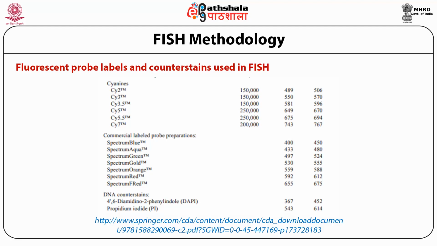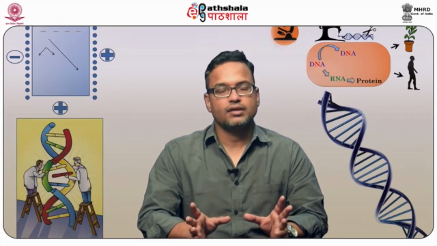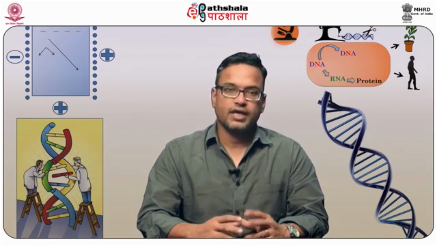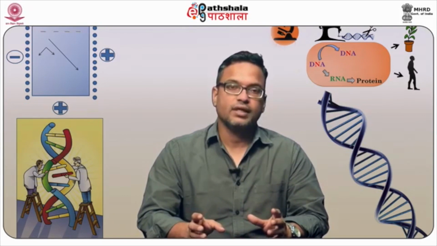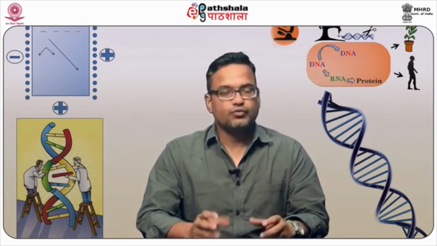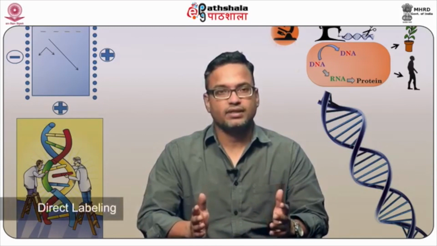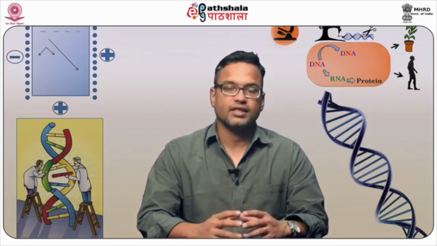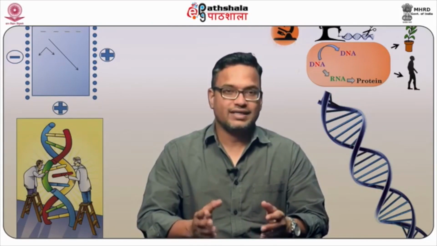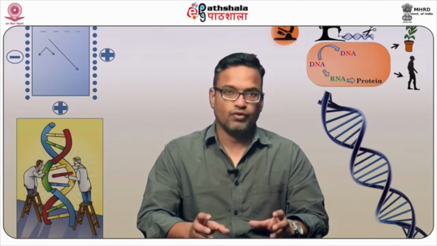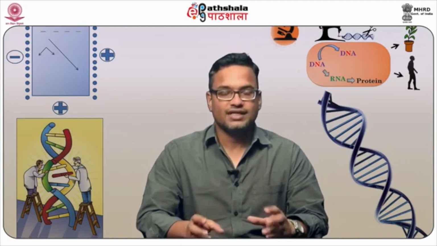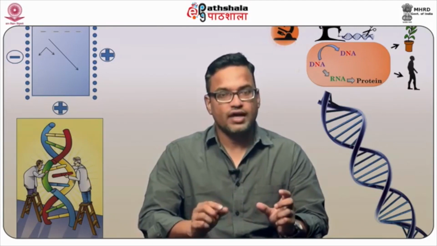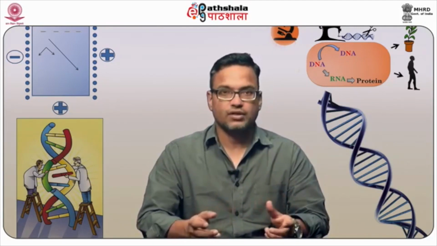So these are the range of different kinds of dyes, different kinds of fluorophores, that are available for hybridization approaches. Now the major part in FISH technology or methodology is how do we label our DNA molecule or the nucleic acid we are interested in with a fluorophore. And there are two methods to it. One is the direct labeling method and the second is the indirect labeling method. As the name suggests, direct labeling means you are directly attaching your fluorophore of interest, whatever the color is, directly to the DNA molecule. So the conjugation that is happening is between the fluorophore and the nucleic acid directly. That's why it's called direct labeling.